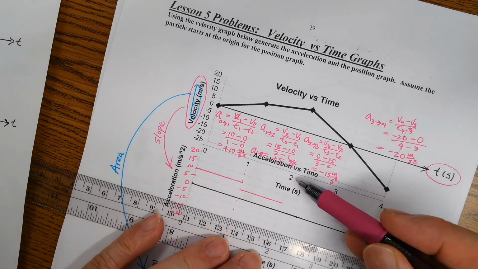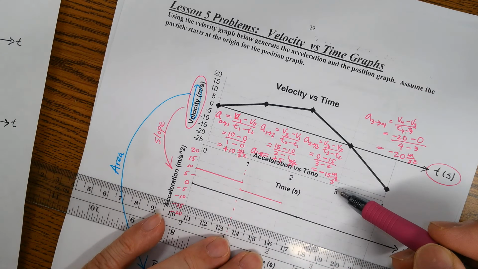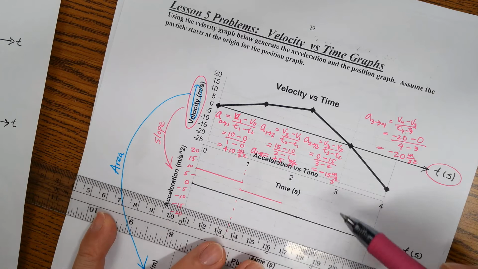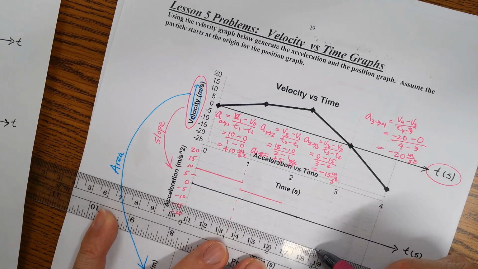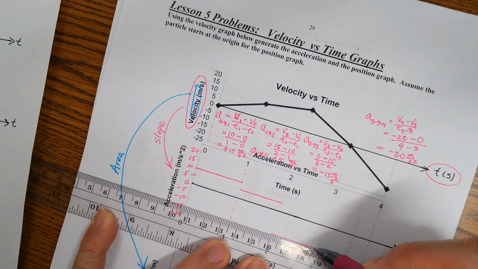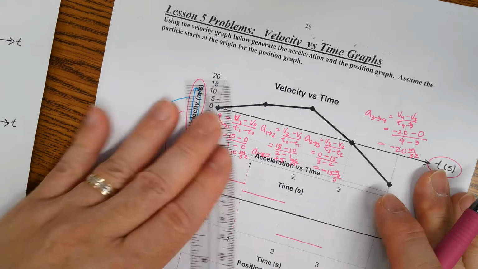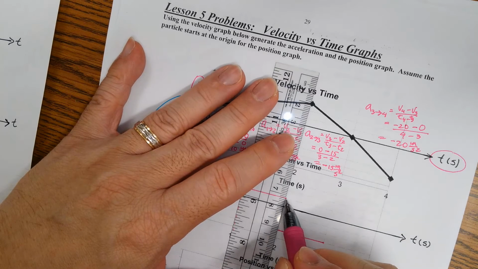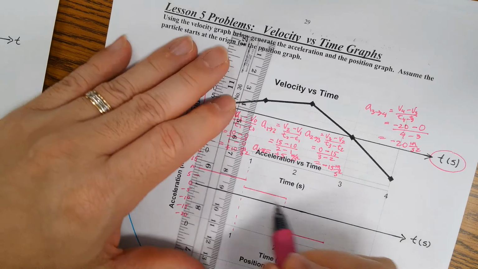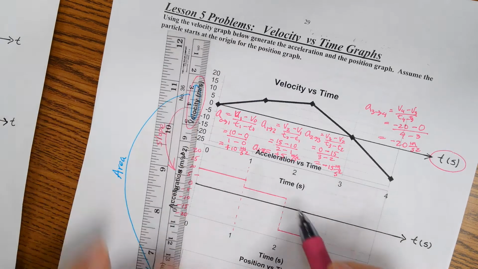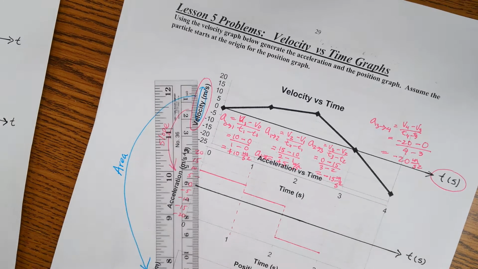And then, when I look at from 2 to 3 seconds, my acceleration is negative 15. Now you could put one of these to make it look like a real function. Open circle, close circle. That's fine.